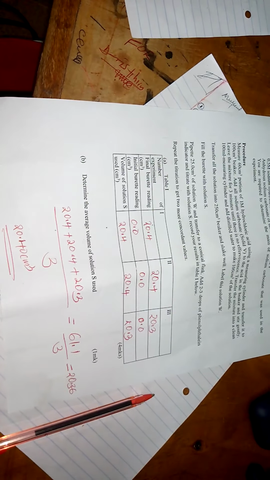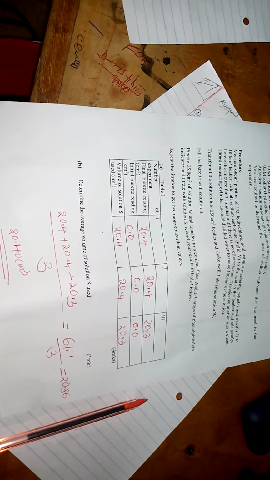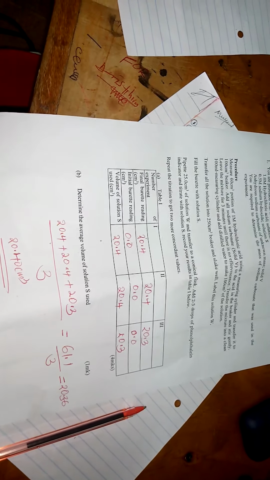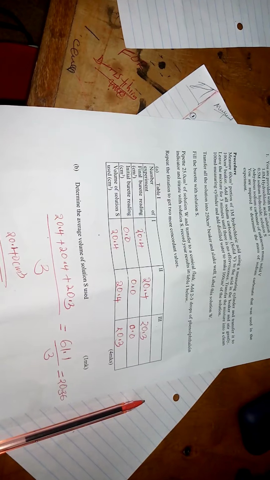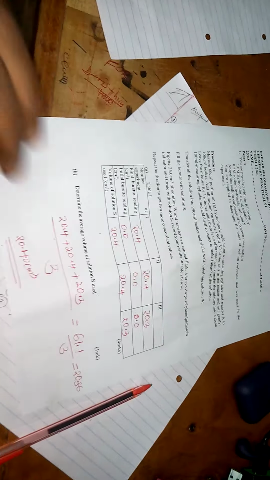You add all the values because they are inconsistent. Then you divide by 3, then you get 20.3 and that's 366, but you round off to 20.40. So that is how you are supposed to do it. Okay, enjoy it, have a blessed evening.